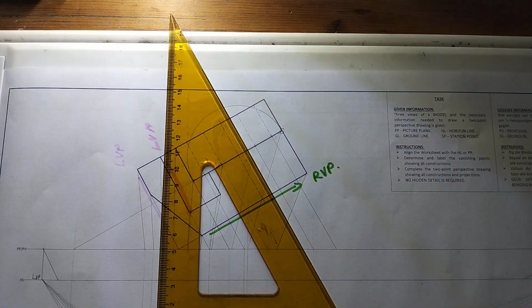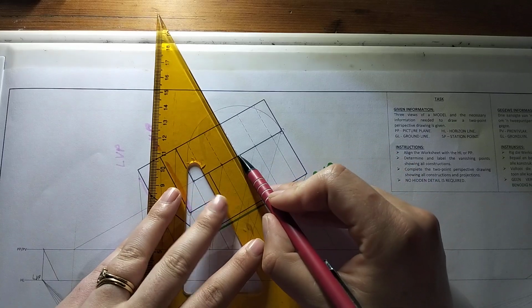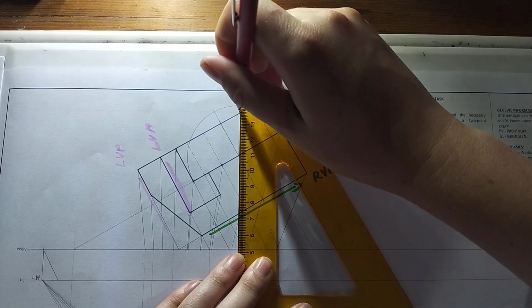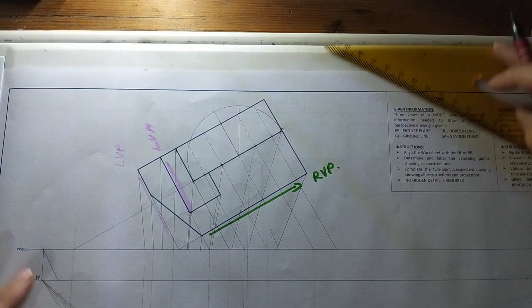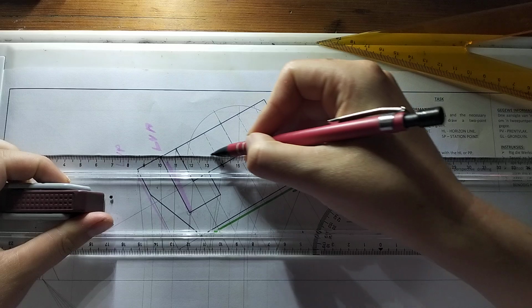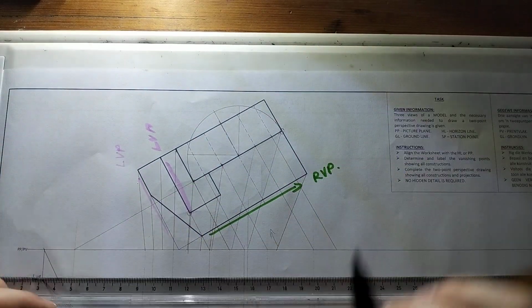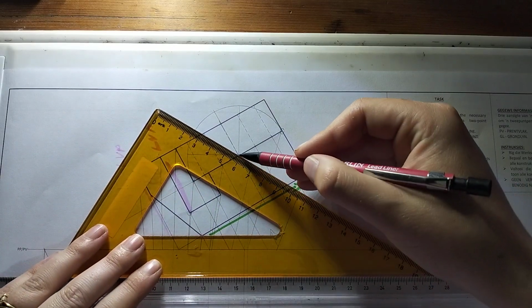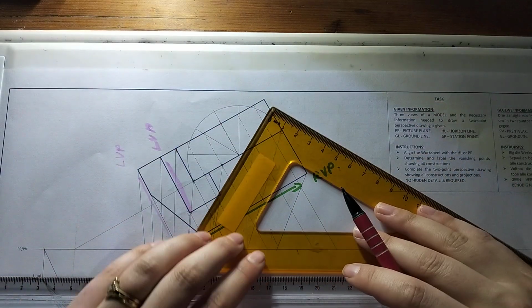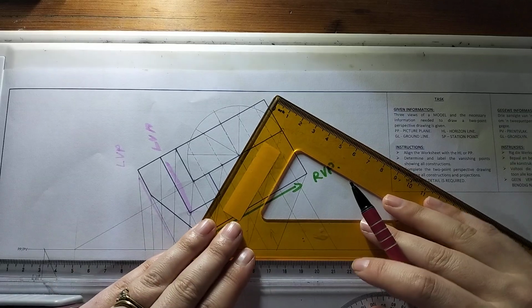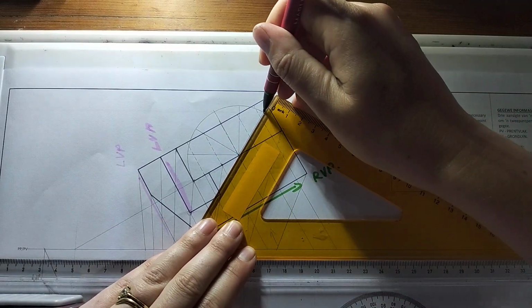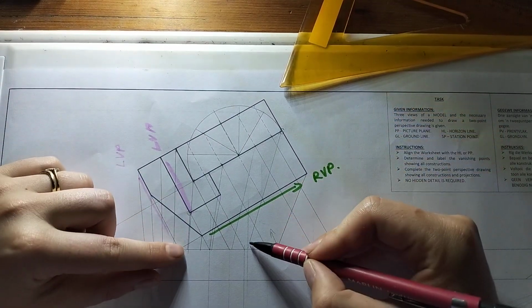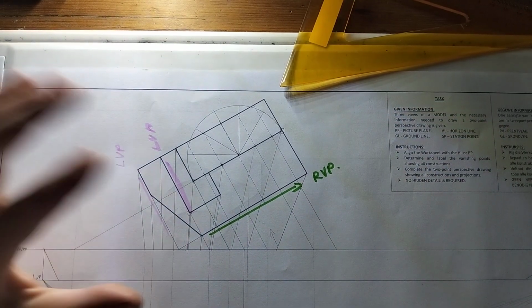Then I'm going to divide this half circle into 6 equal parts. Okay, so I already have these 2 lines, so it is already marked.